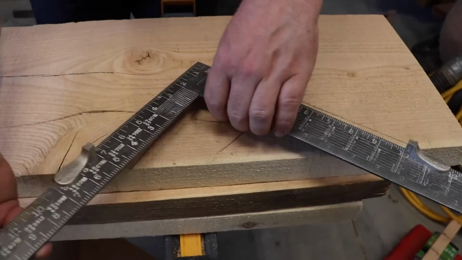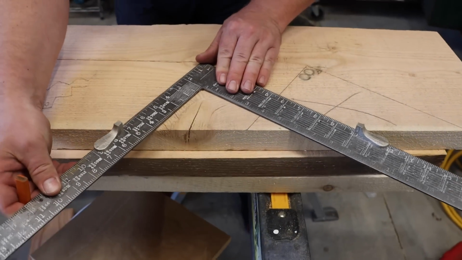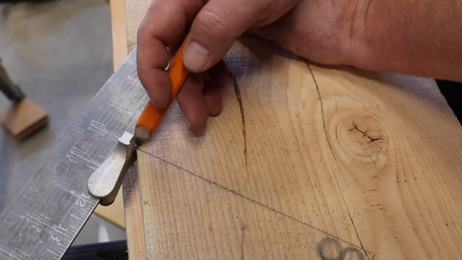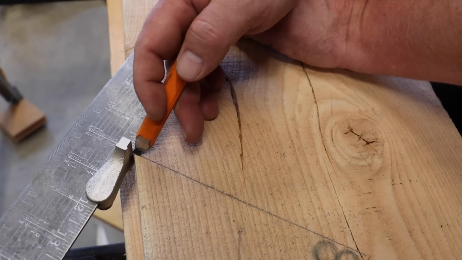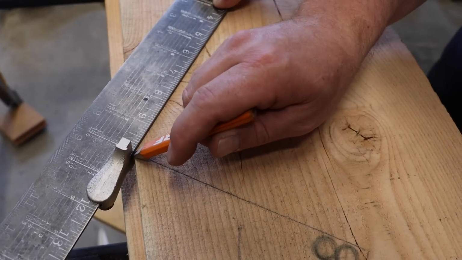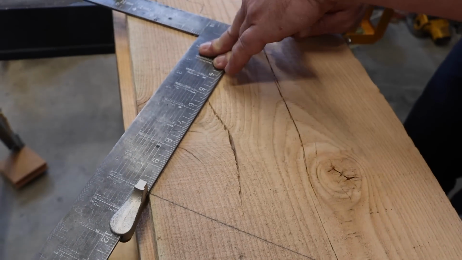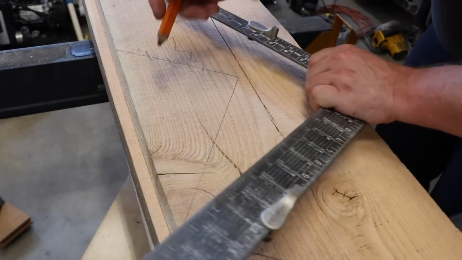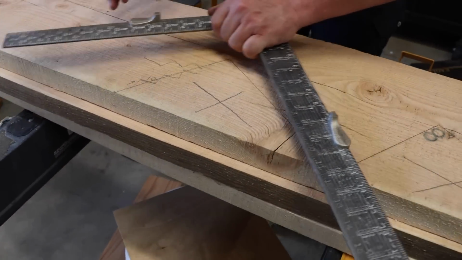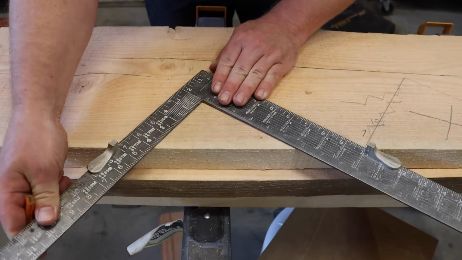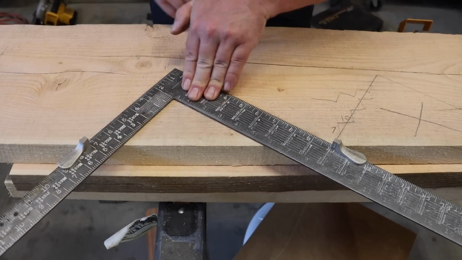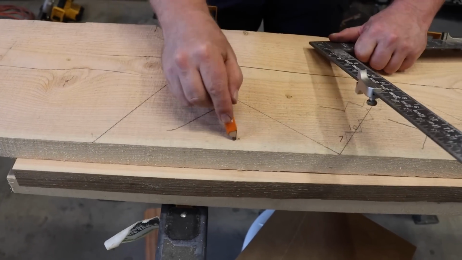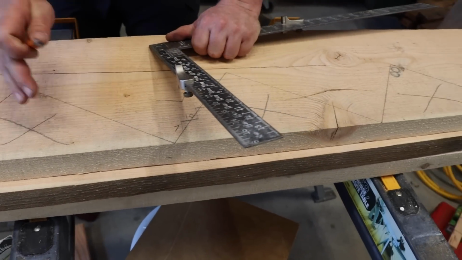Here's the thing though, now I can take this tool and slide it down until right there. So right here, my 10 intersects with this line that I've already drawn, and guess what? We can just repeat that marking. Come over here, make another mark, and then we want to make sure that we tell ourselves where to cut so we don't cut the wrong piece. And you guessed it, down we go. We want to make sure that that 10 lines up with our original line. And that's how you can quickly lay out a set of stairs to be repeatable and accurate.